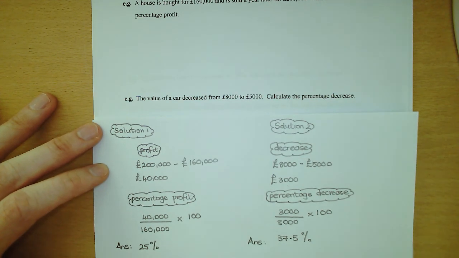So if it's a percentage increase you want, you put the increase over the original value multiplied by 100. If it's a percentage decrease you want, you put the decrease over the original value multiplied by 100. If it's a percentage profit you want, you put the profit over the original value and multiply by 100, and so on.